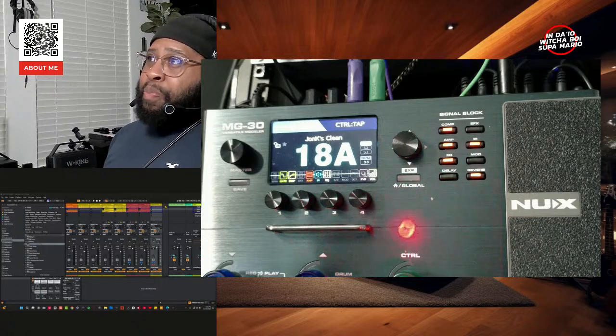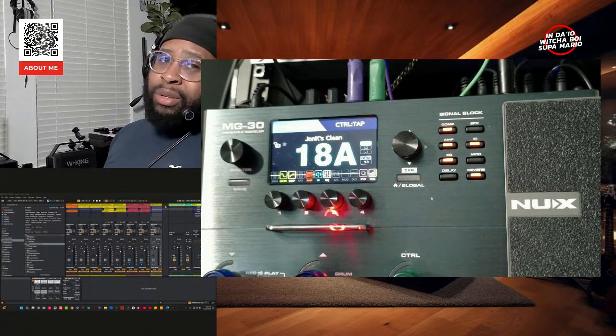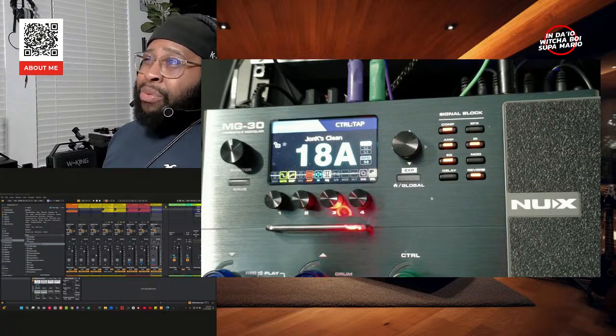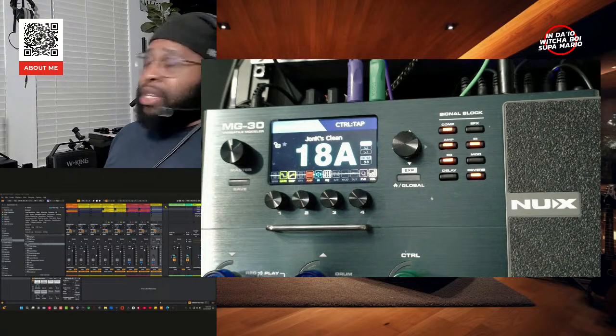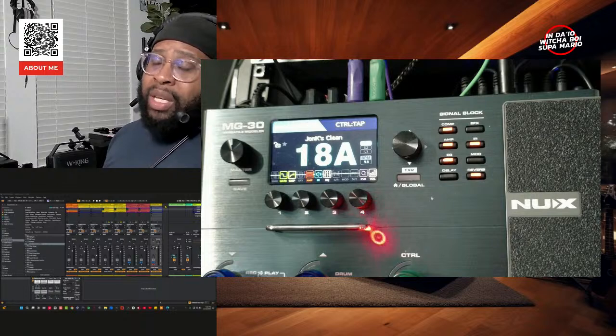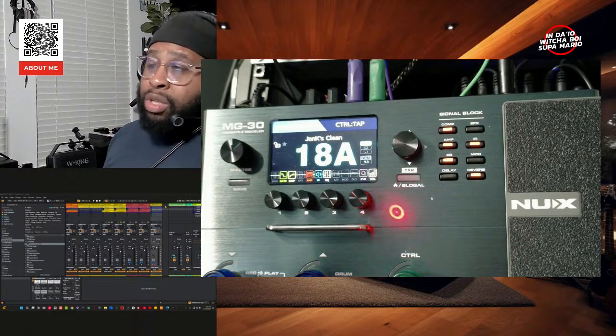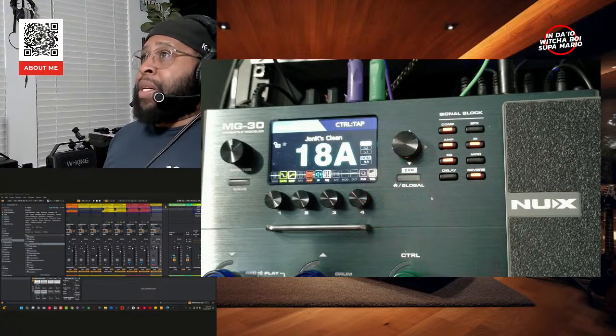I use this multi-effect pedal processor primarily for virtual guitars, not really too much on synth. I used to use it before, you know what I'm saying? But I use it primarily for my virtual guitars because they've got really good amp sims, really good cabinet sims, and really good effects tailored to guitar playing, or whatnot.